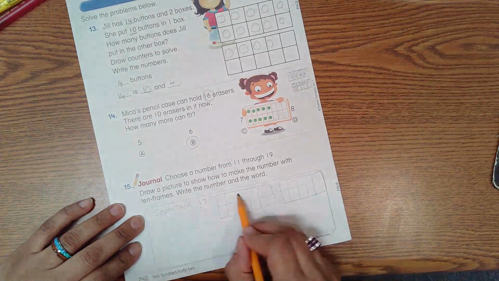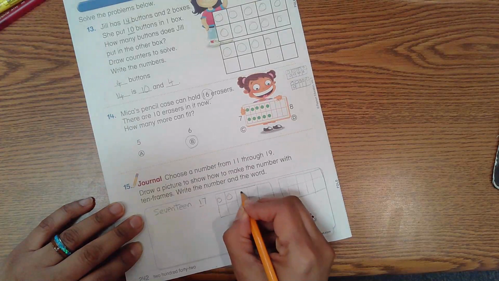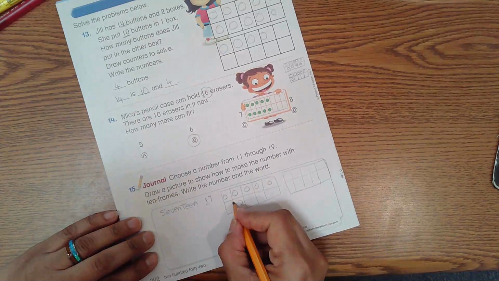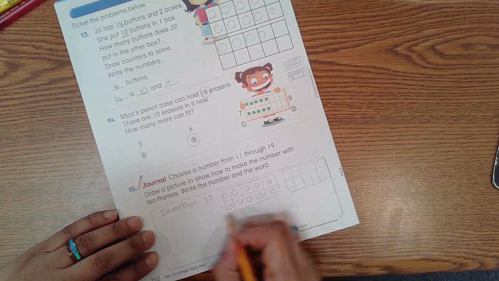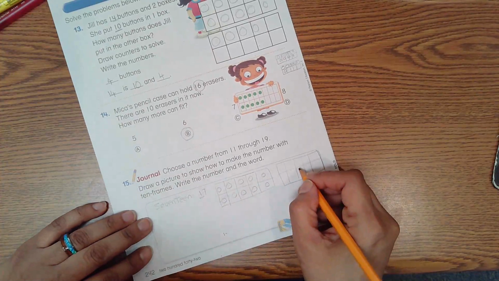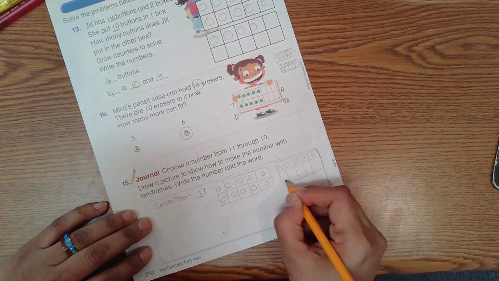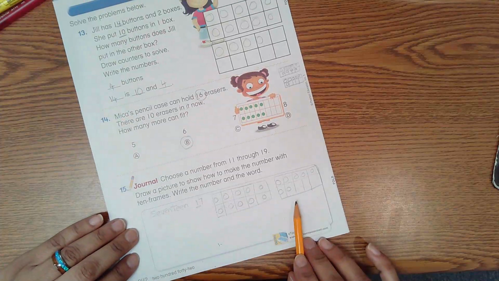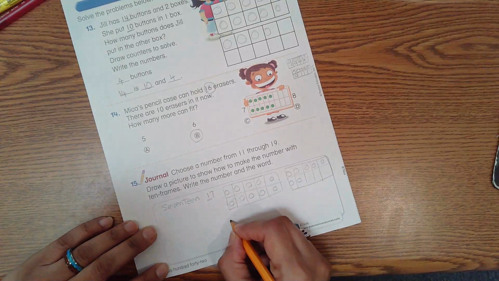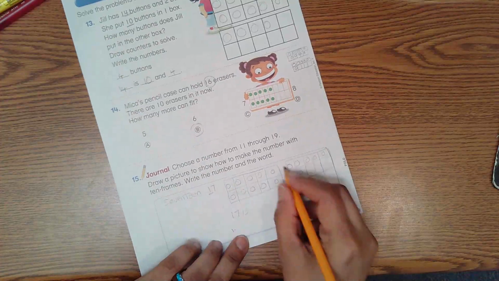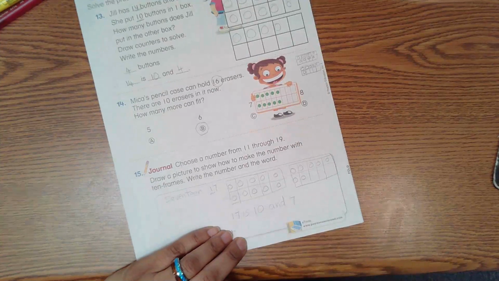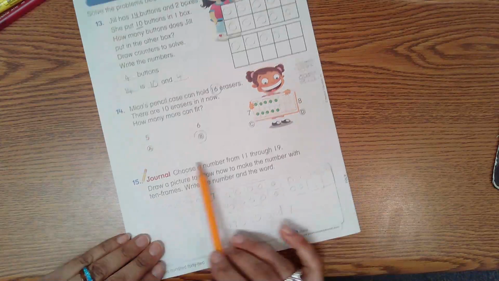I need to fill the first 10 frame. So 1, 2, 3, 4, 5, 6, 7, 8, 9, 10. So that's my first 10 frame. And then what's left over? 7. I need to use the second 10 frame. 1, 2, 3, 4, 5, 6, 7. Now I need to write it this way. So I'm going to say I have 17. 17 is 10 and 7.